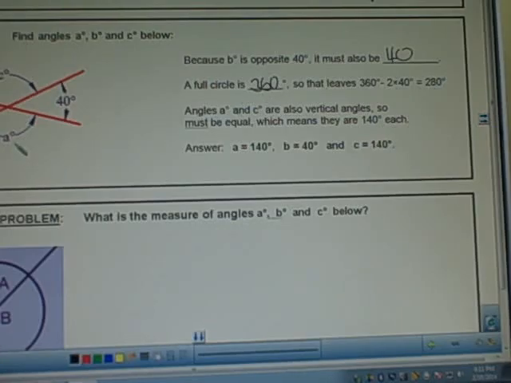And we have two angles left, so we need to divide that 280 by 2. And that gives us 140 degrees each. So we know that angles A and C, which are vertical angles, are both going to be 140 degrees. So B equals 40 degrees, D equals 40 degrees, A equals 140 degrees, and C equals 140 degrees.